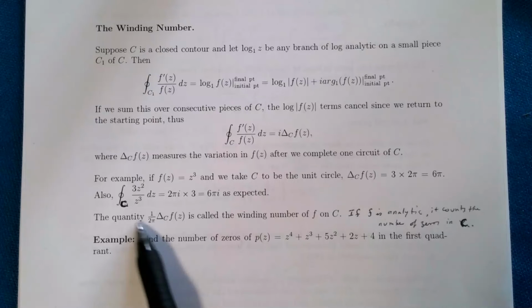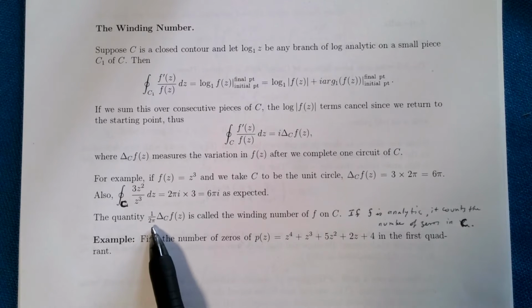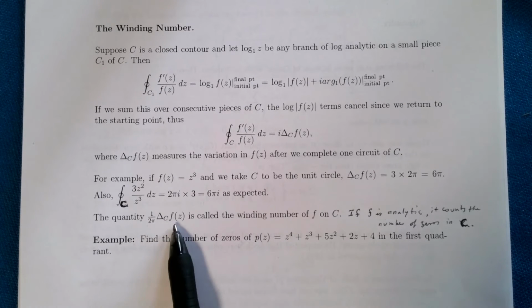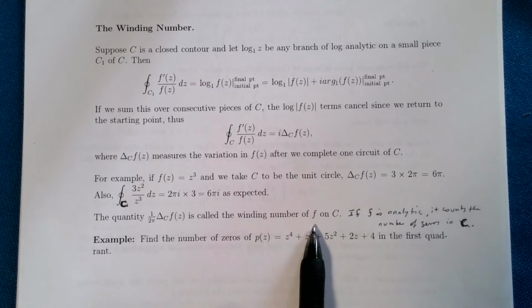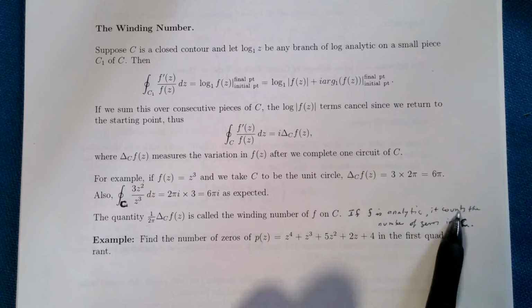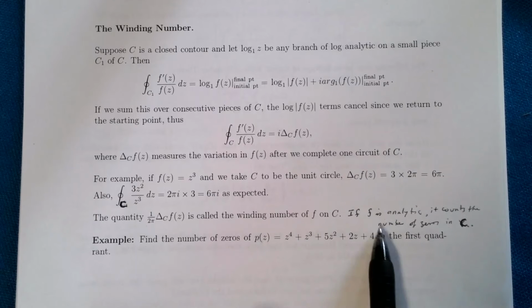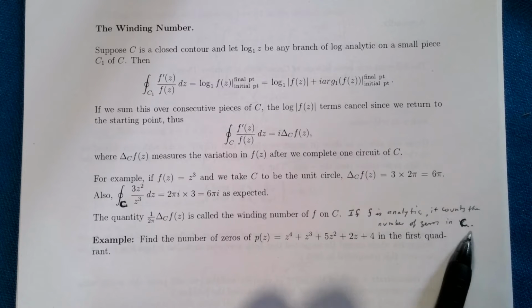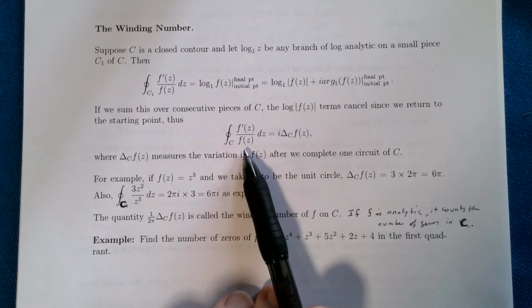So this quantity, 1 over 2 pi times delta_C of f of z, is called the winding number of f on C. It measures the number of times the function winds around the origin as we move around the contour C. Moreover, if f is analytic, then it also counts the number of zeros in C, because we saw before that 1 over 2 pi i times the integral of the logarithmic derivative gives us the number of zeros if the function's analytic.